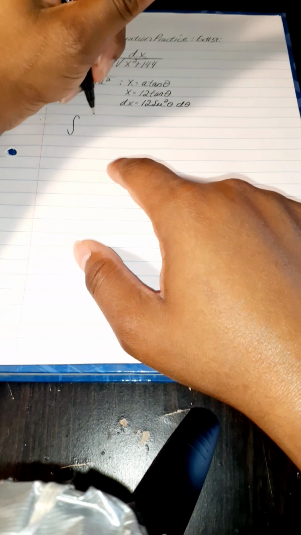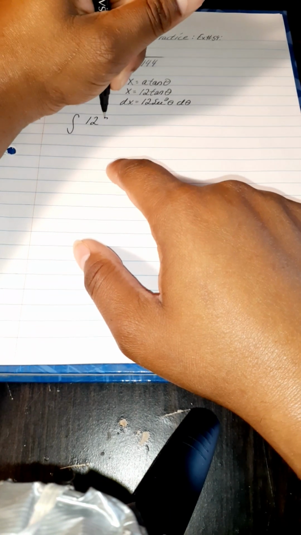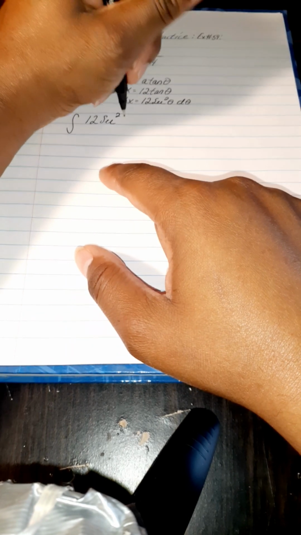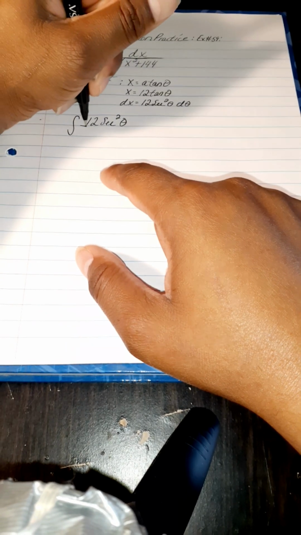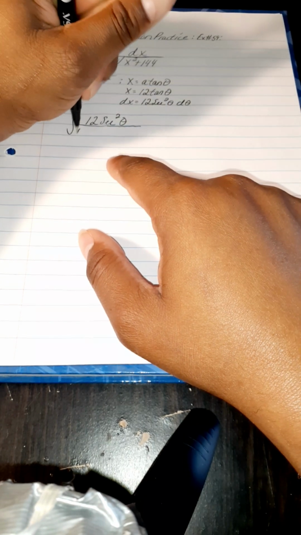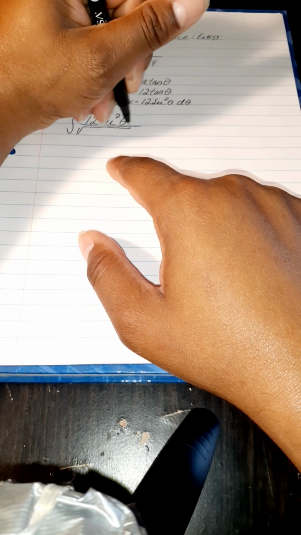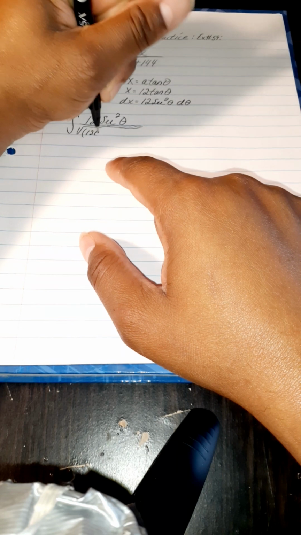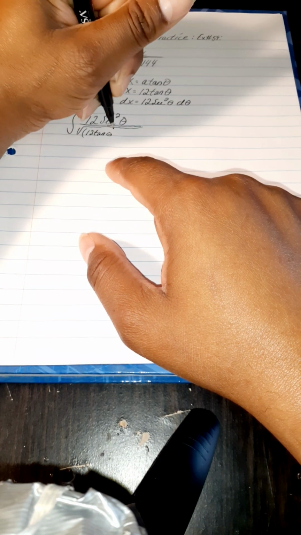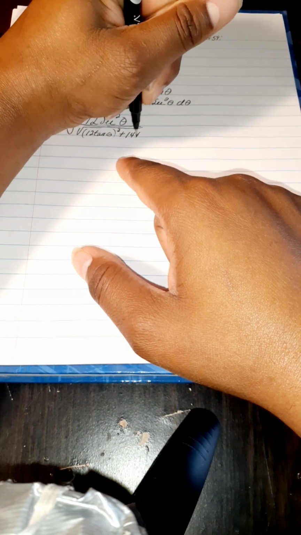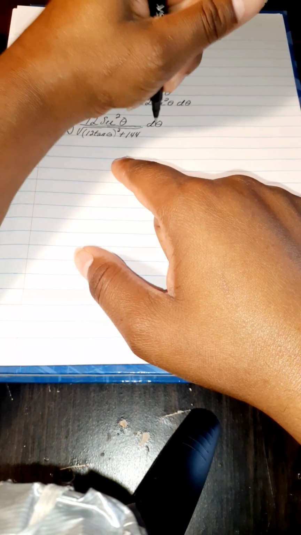I don't skip steps in my videos, I always go through all the steps, so I'll write everything in. We'll get 12 secant squared theta on top there. All we're doing is replacing the dx with that. And then down here in the denominator, we'll plug in our 12 tangent theta. That's being squared, and then we add that to 144. And this is all being integrated with respect to theta.